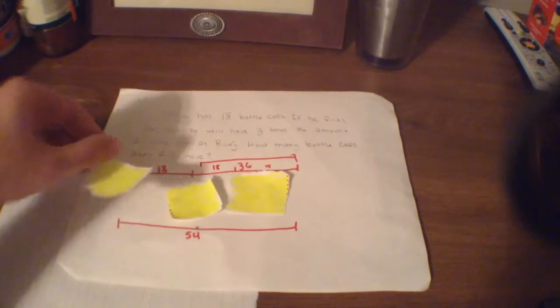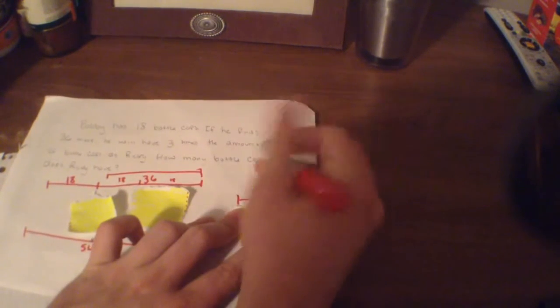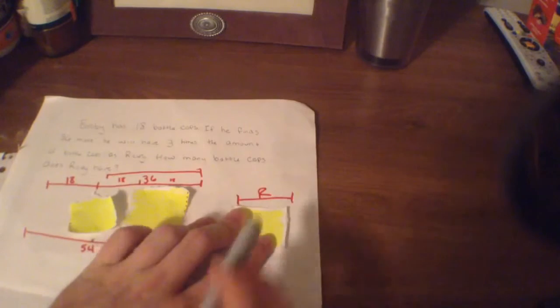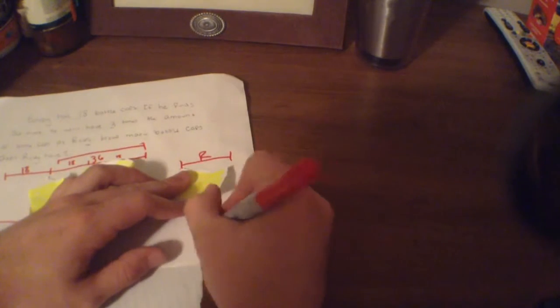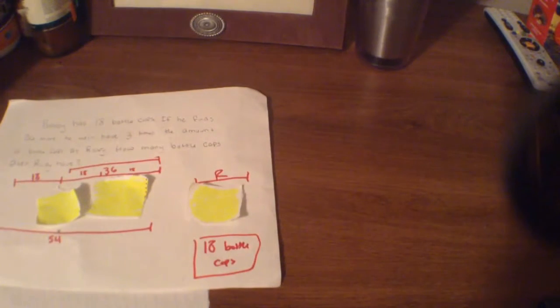So if this amount is Ricky's, how many is that? We already said it was from here to here, which is our 18. So Ricky will have 18 bottle caps if Bobby finds 36 more.